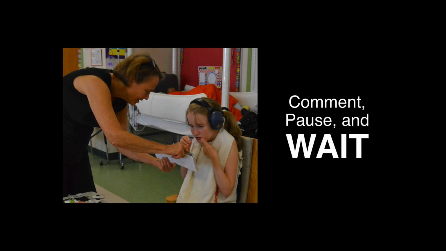After reading each page and commenting, remember to pause and wait for at least 10 seconds. Many students need adults to be silent for 15, 20, or even 30 seconds before they can process and plan a way to communicate. As you get started, count in your head to remind yourself to slow down and be patient. Offer your students the silent time they need to organize their thoughts and bodies to respond.